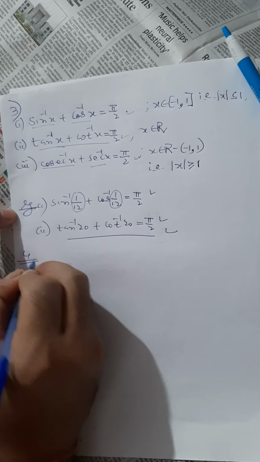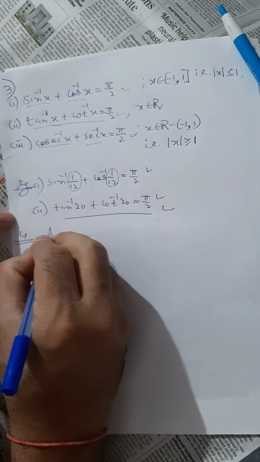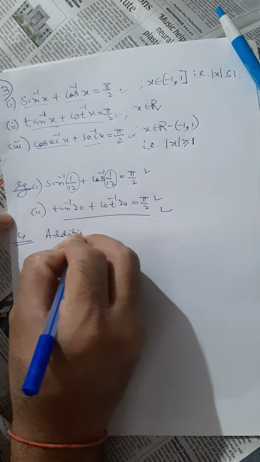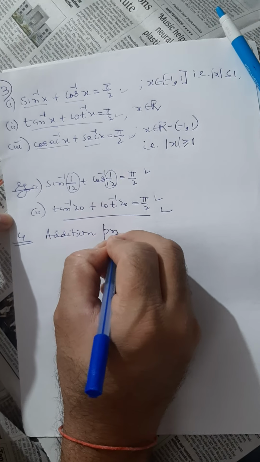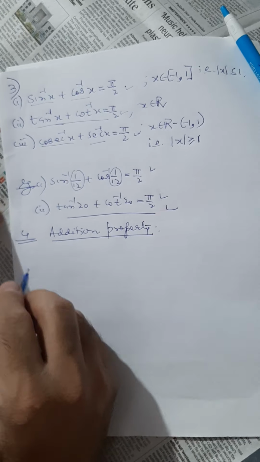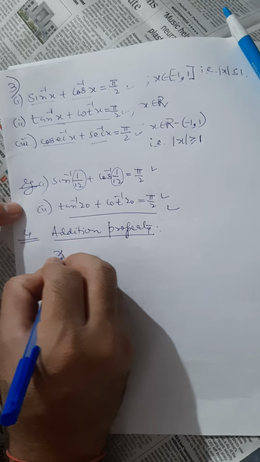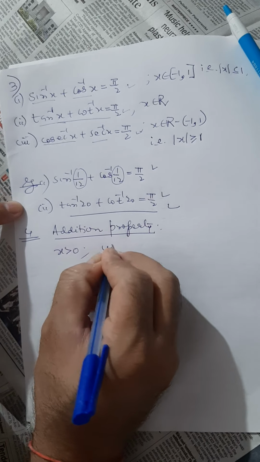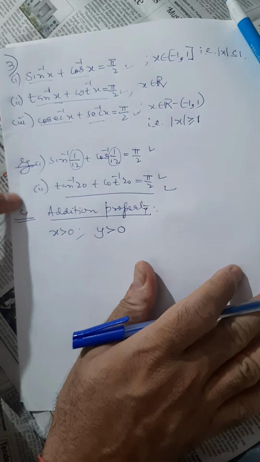Now the fourth result is mainly the addition property. This is about the addition of two inverse trigonometric functions. So we take positive values of x and y here. X and y are positive here.